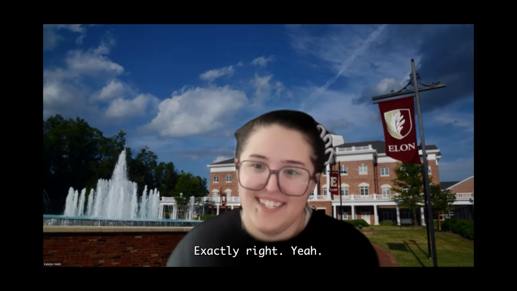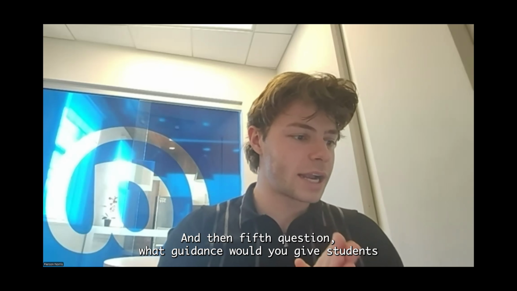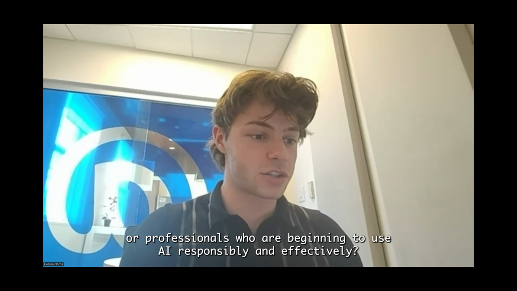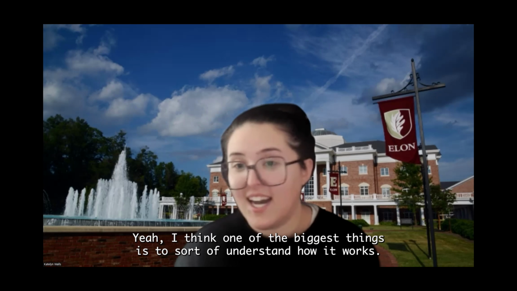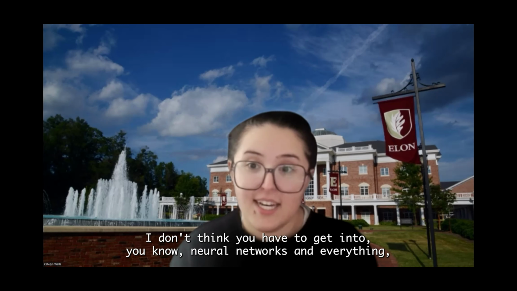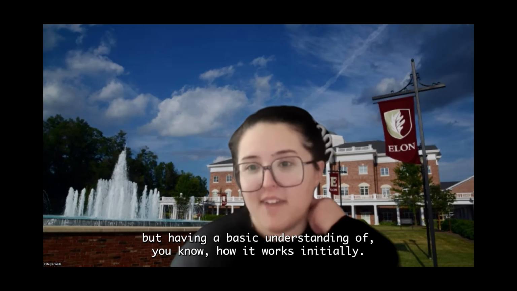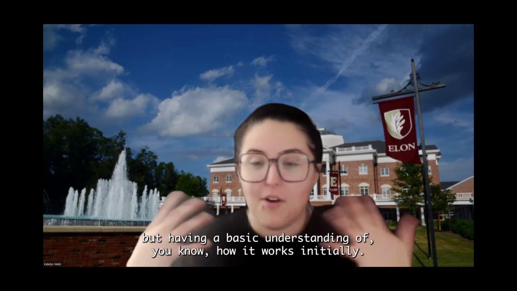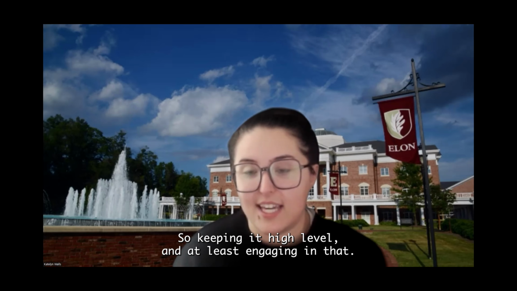Exactly, right? Yeah. And then fifth question, what guidance would you give students or professionals who are beginning to use AI responsibly and effectively? Yeah, I think one of the biggest things is to understand how it works. I don't think you have to get into neural networks and everything, but having a basic understanding of how it works initially. So keeping it high level and at least engaging in that.